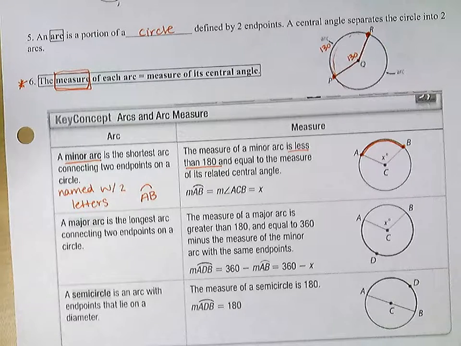We'll probably have to figure that out. So the only arc that's labeled with two letters is a minor arc. So if it's labeled with two letters, you'll know it's a minor arc right away.